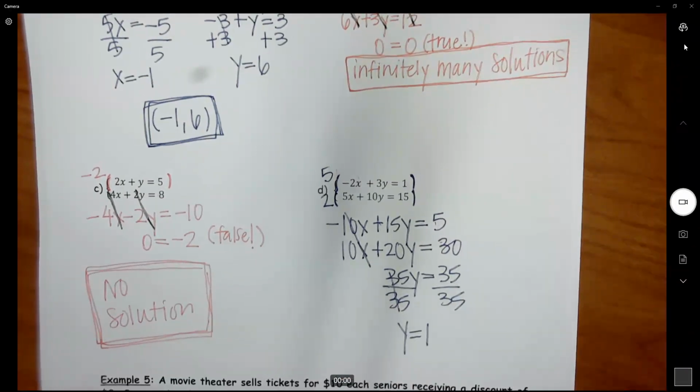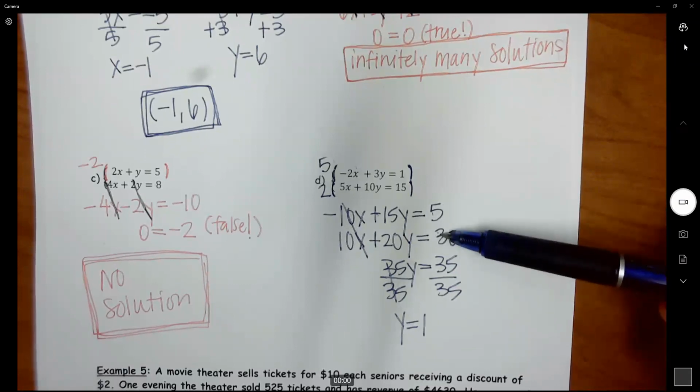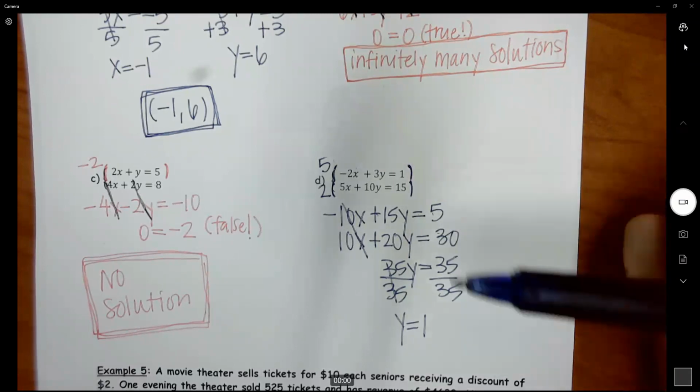So plug that back in and get your x. You have 4 equations you can plug that into: your original 2 and the 2 new ones we made. It's always going to be easier to go back to the originals because they're going to be easier and smaller numbers.